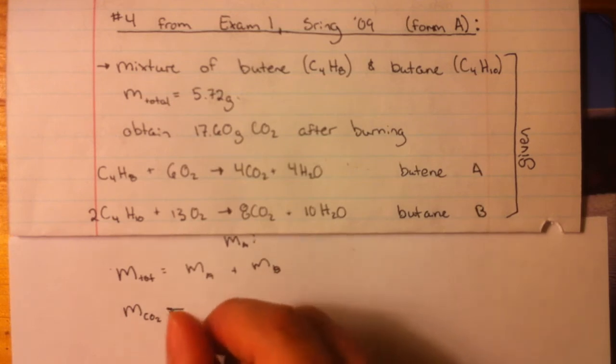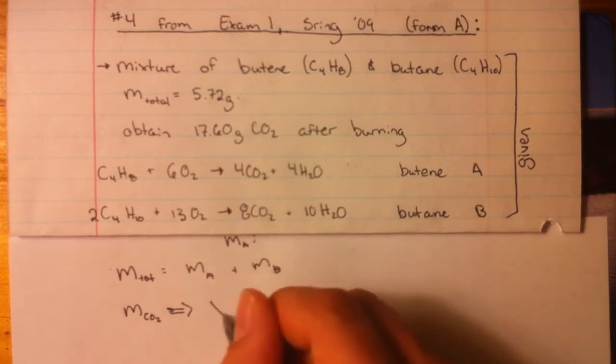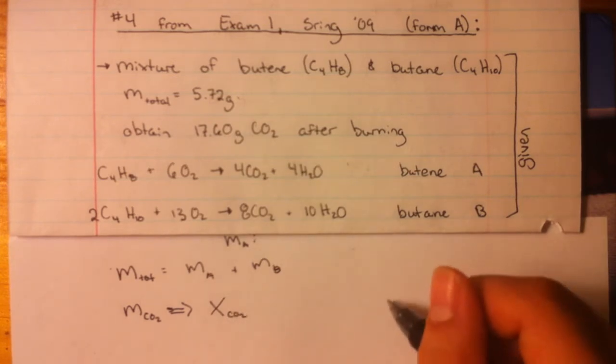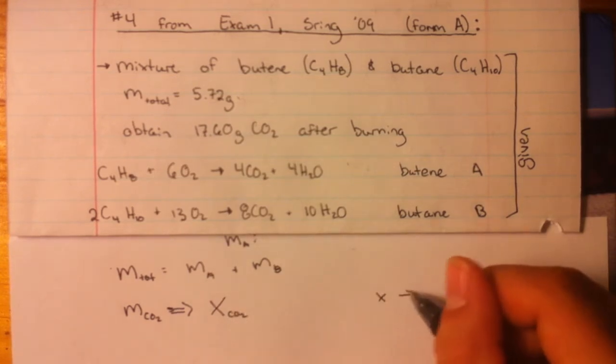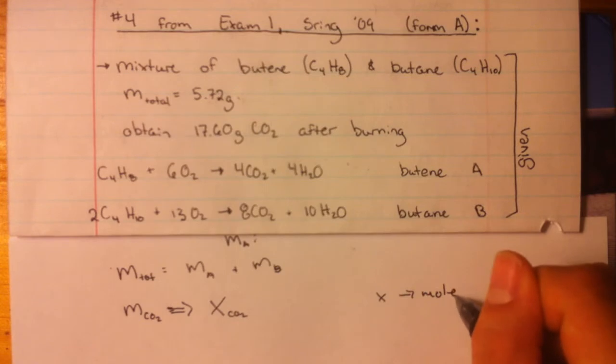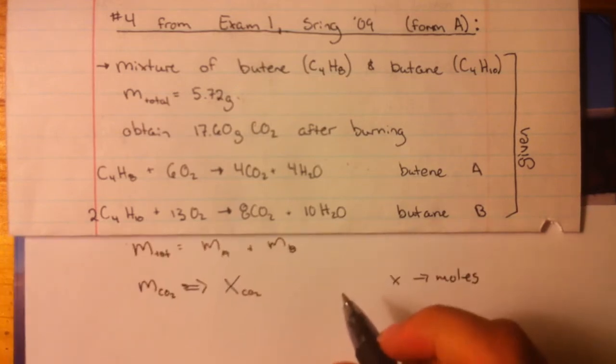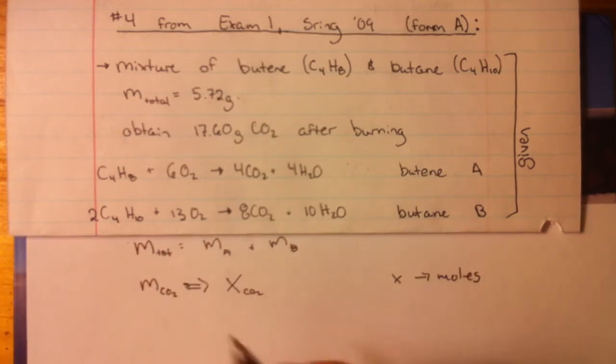We can convert that to moles of CO2. Now X here I'm going to designate as meaning moles. So we have moles of CO2.